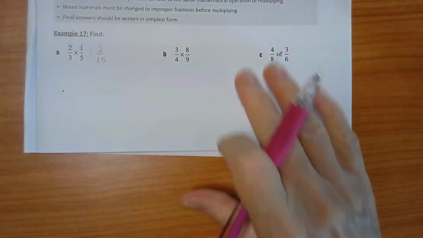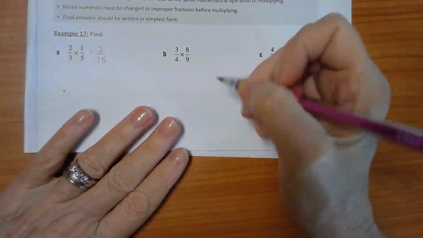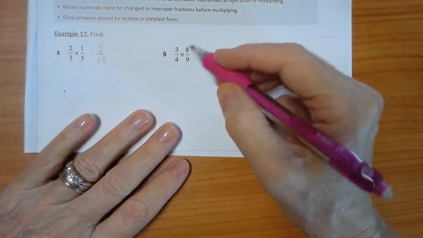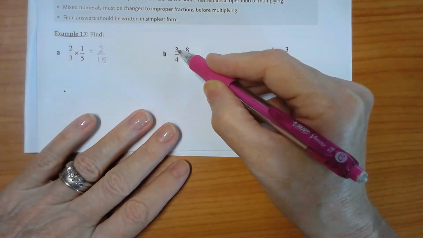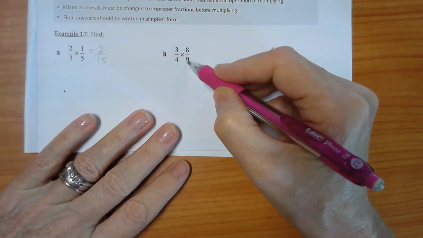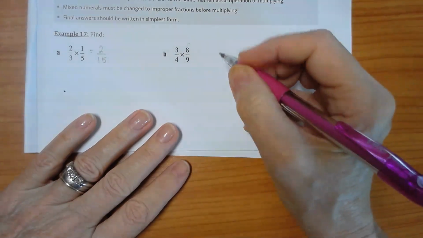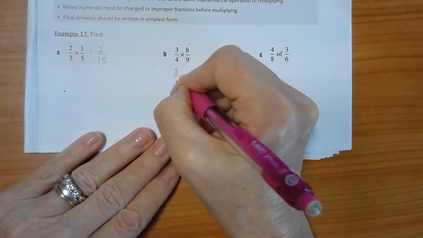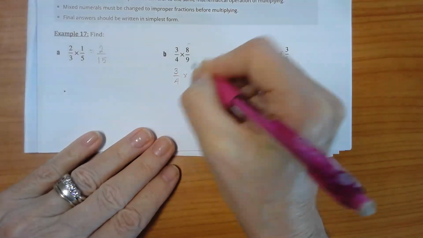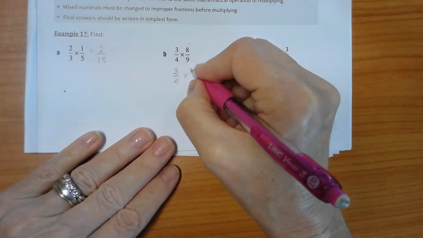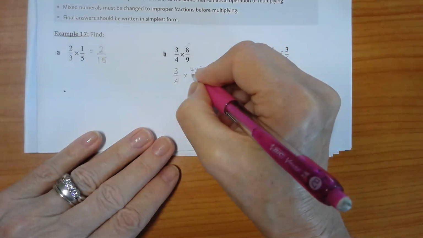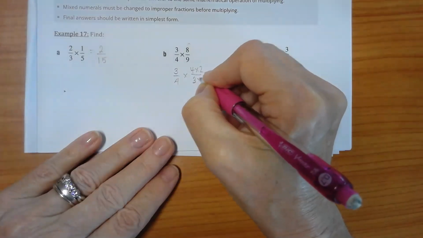All right, let's see what happens here when I can recognize that 3 divides evenly into 4. No, but it does divide into 9. So I can kind of think of 8 over 9 as, you don't have to write this all the time, but I'm just going to write it myself. I can think of 8 as 4 times 2, and I can think of 9 as 3 times 3.